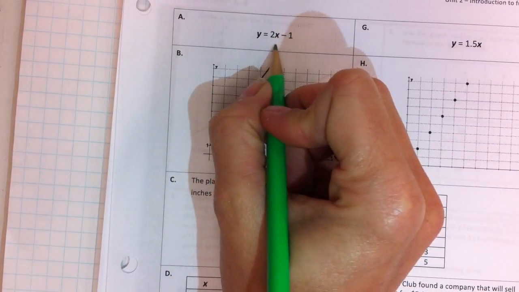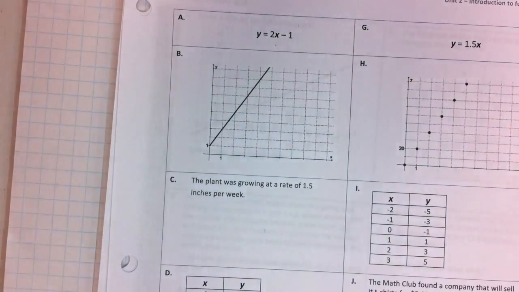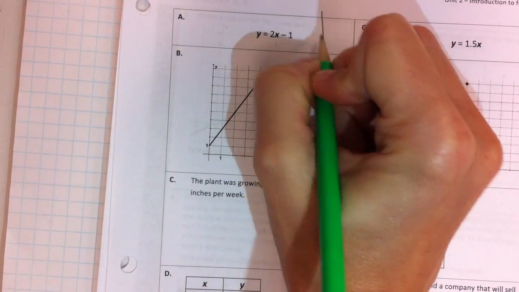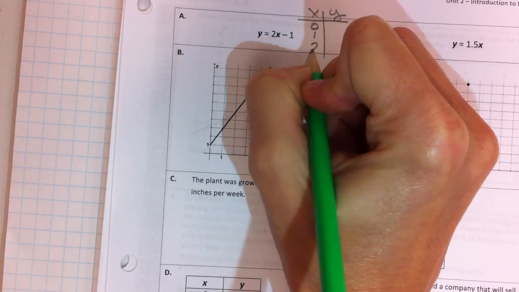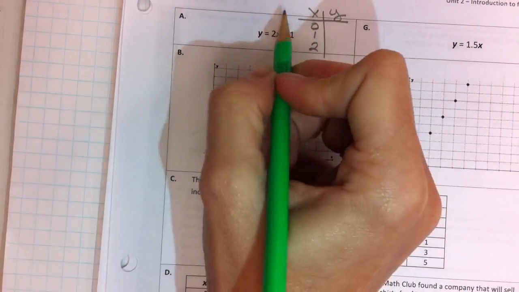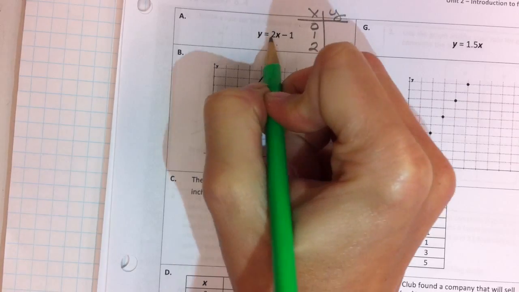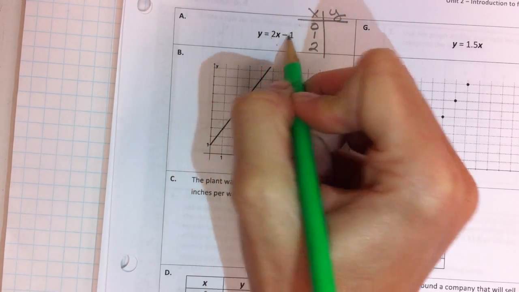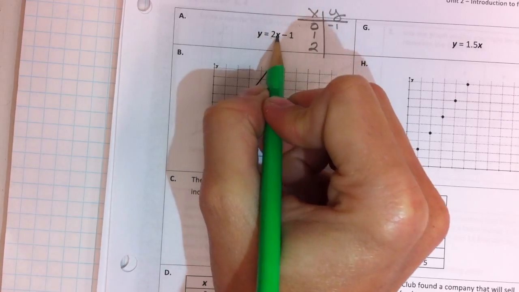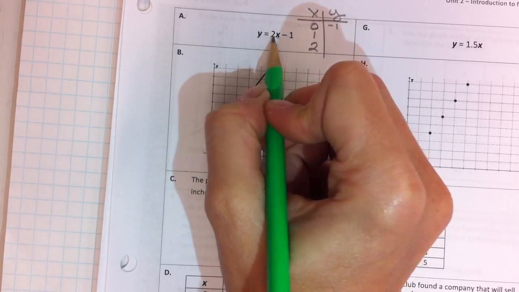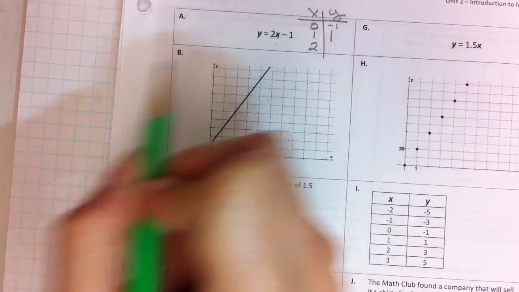We have y equals 2x minus 1. If we had to make a table of these, and we plugged in a 0, a 1, and a 2. If I plugged in a 0, I'd do 0 times 2, which is 0, minus 1 is negative 1. If I plugged in a 1, 1 times 2 is 2, 2 minus 1 is 1.